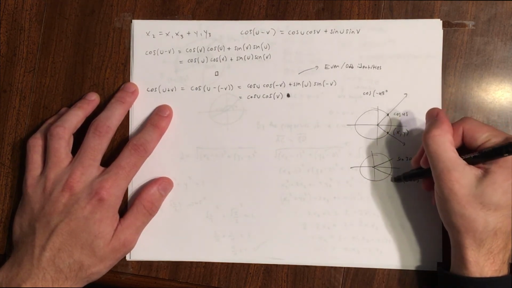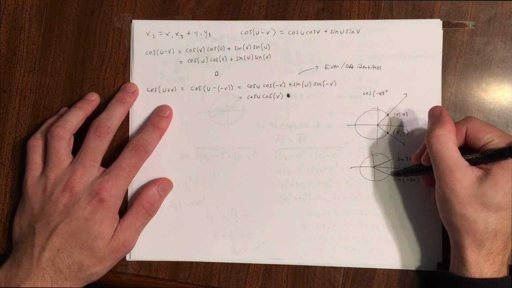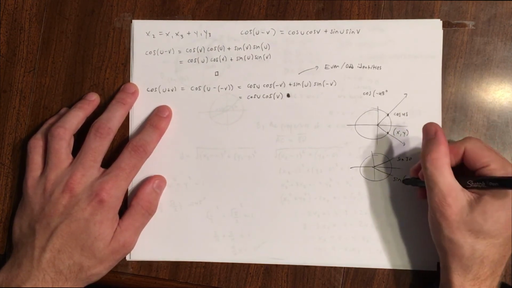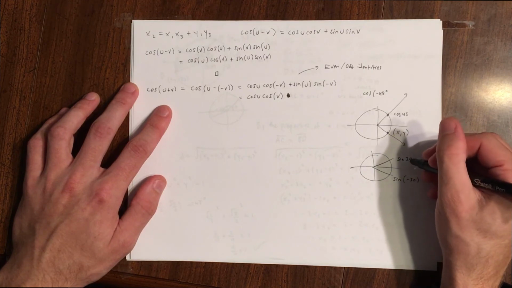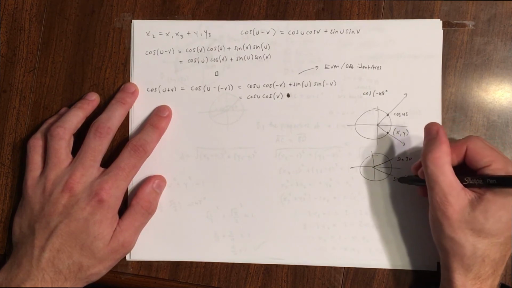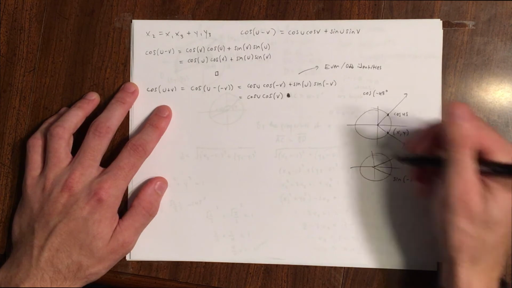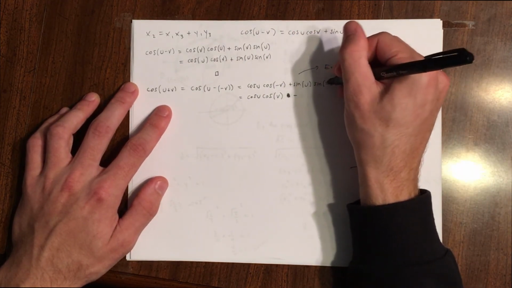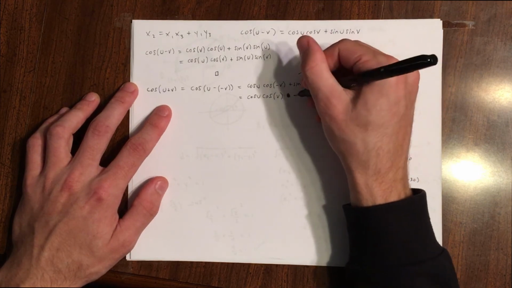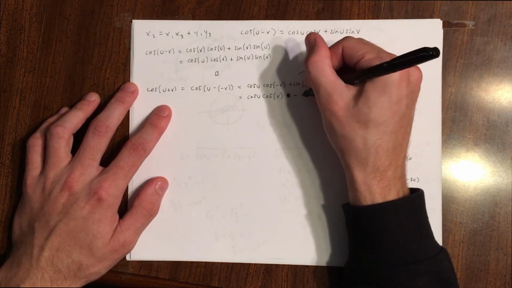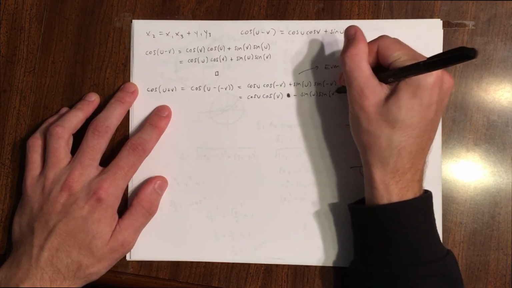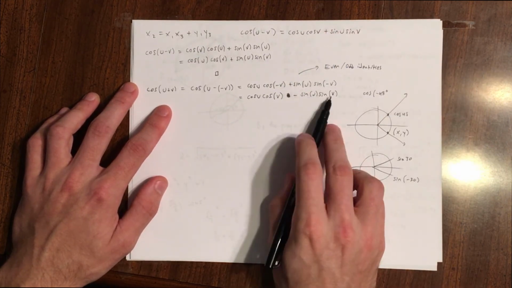It's going below the x-axis, so it becomes negative. So these are not the same, but it is true that sine of 30 degrees is really just the negative of sine of negative 30 degrees, right? So we will get that if we convert sine of negative v to sine of positive v, we just have to pull out a negative sign here. Sine of u times sine of positive v to account for that change.